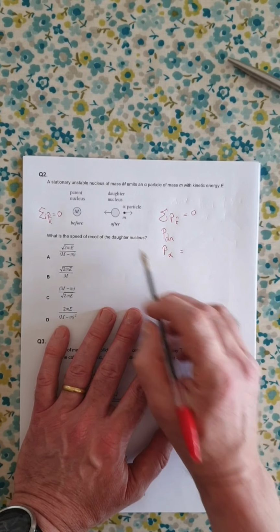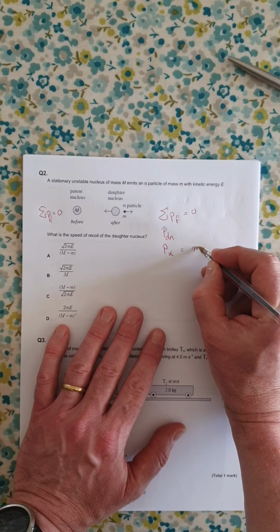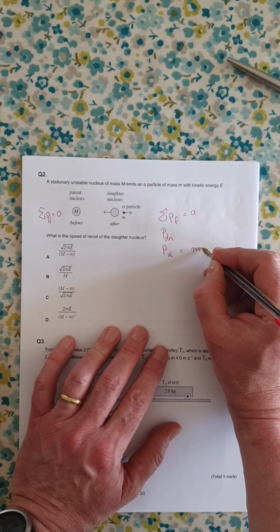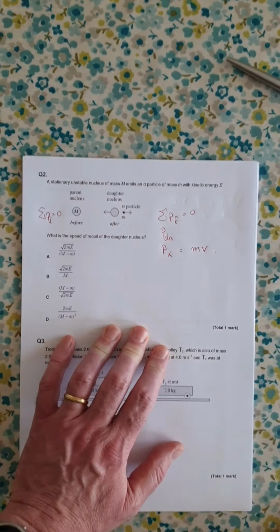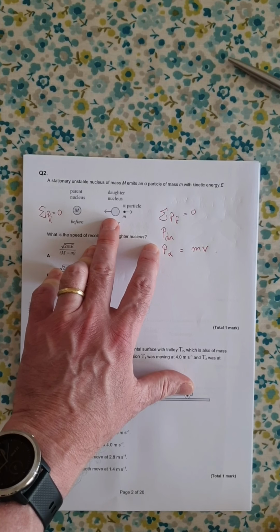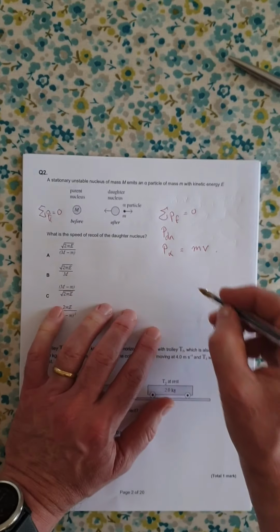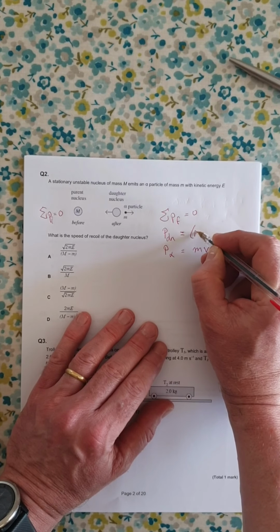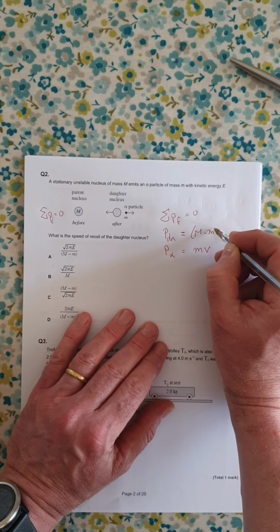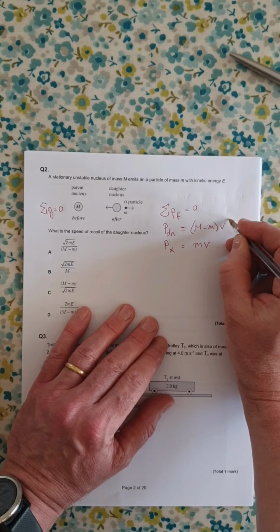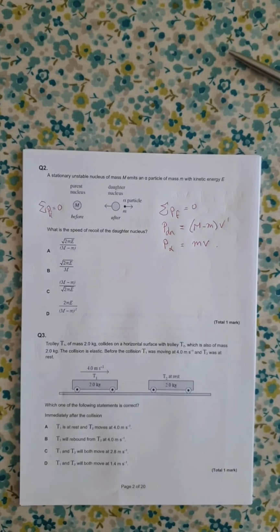The alpha particle has a mass m and some sort of velocity v. And we have the daughter nucleus. What's the mass of this one? It's going to be M minus the alpha particle's mass m, and then its velocity, I'll call that v dash.